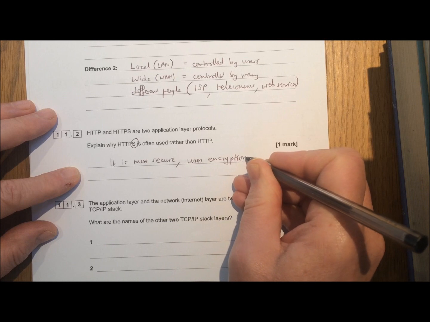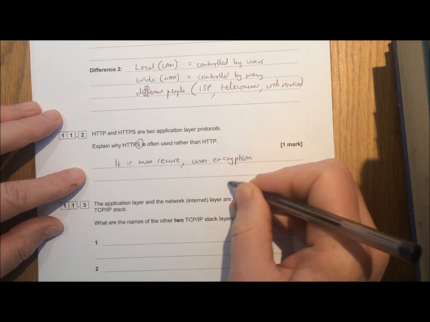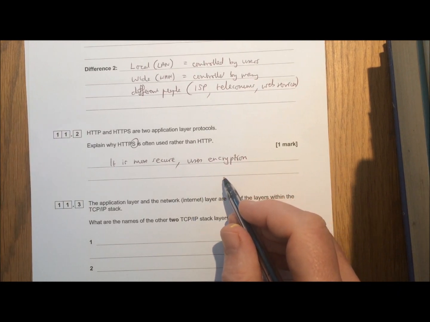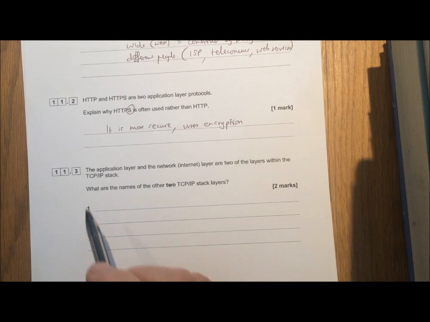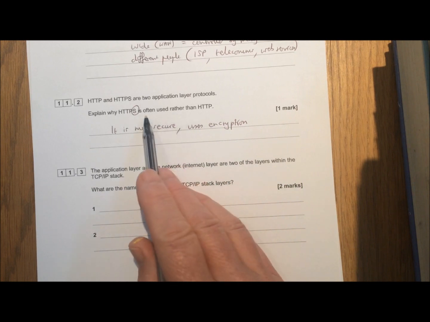So HTTP is the protocol that connects web services together. Your web page uses HTTP to get to you. HTTPS encrypts the information before it arrives, which means it can't be read as it goes along, because the internet is a public network and anyone can read the data. So secure, use of encryption. That's the difference with HTTPS.